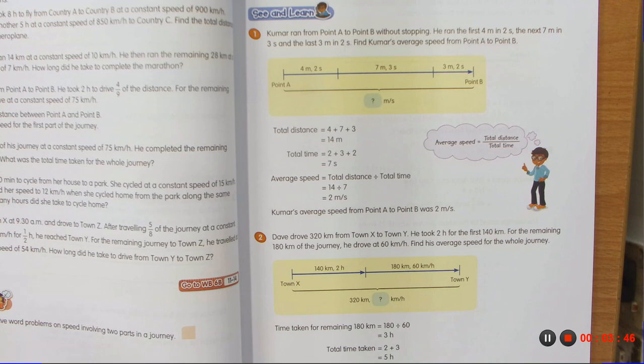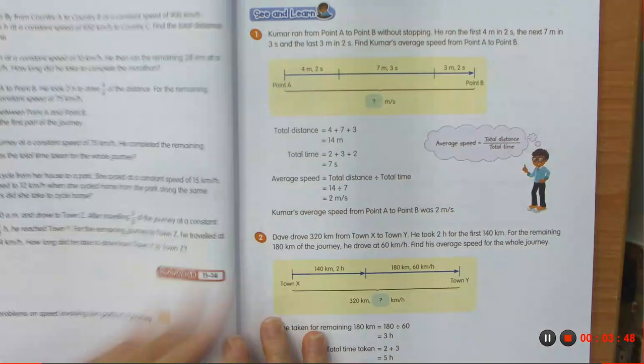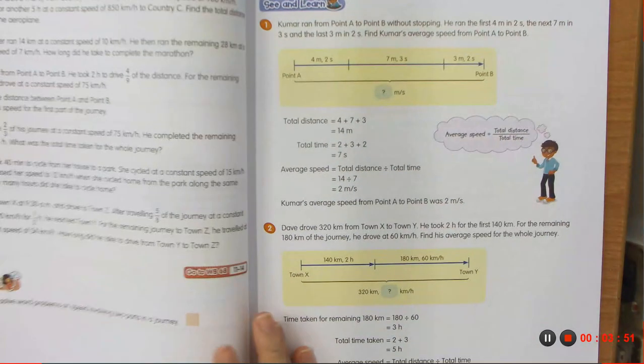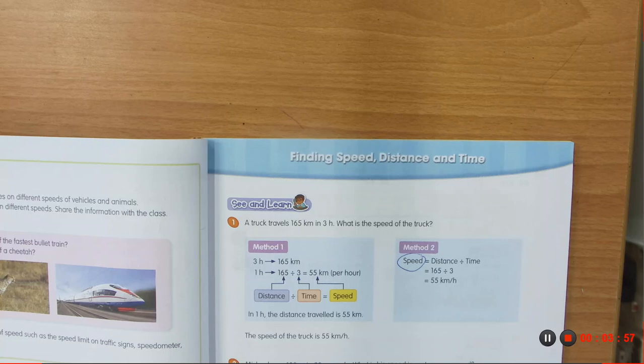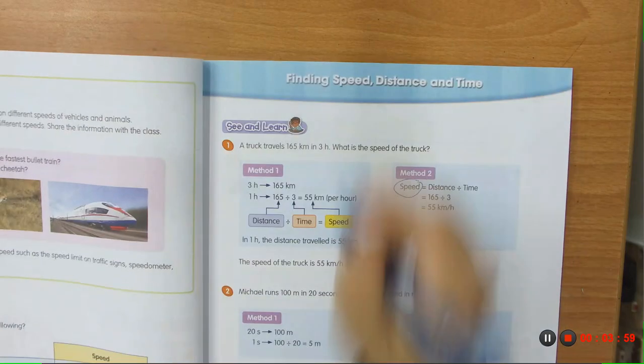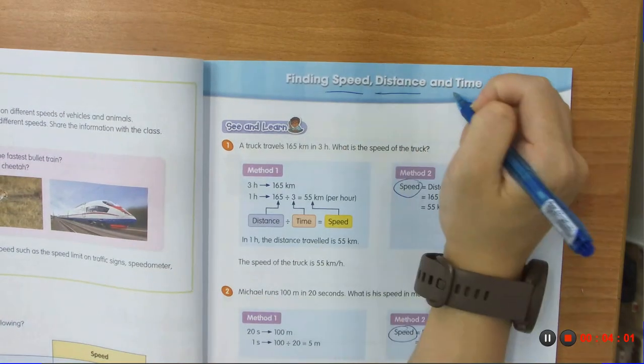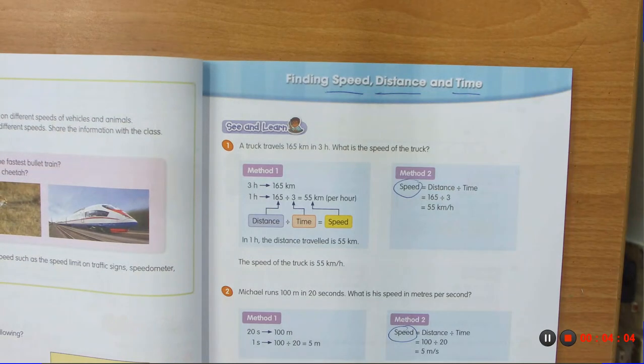Now, looking at this, I want us to take a look at it and understand the content. Starting from page 7, the title says, finding speed, distance and time. This is page 7.